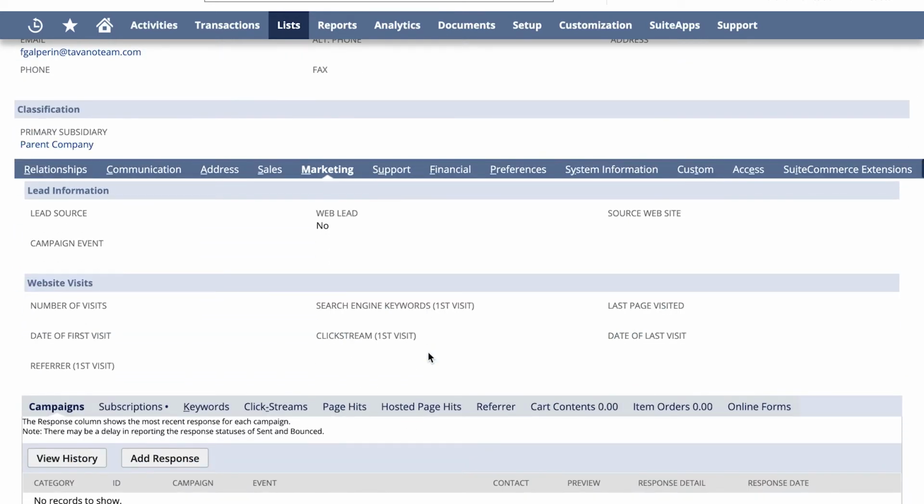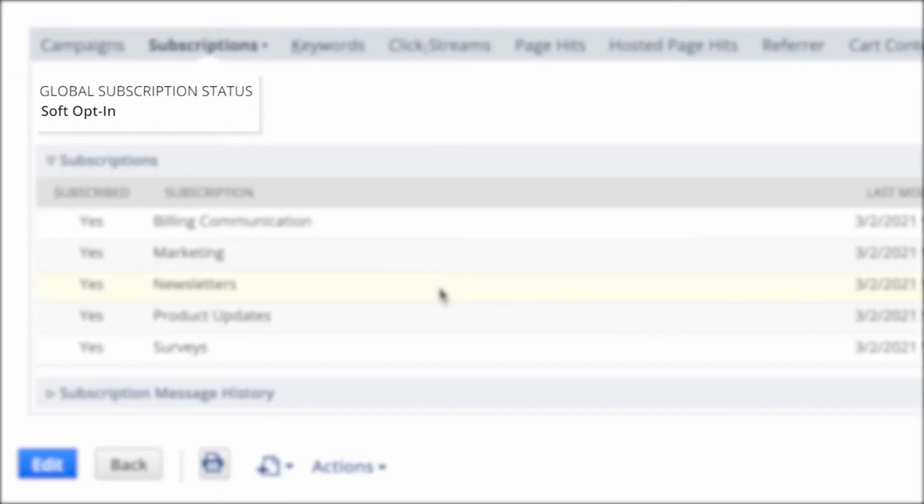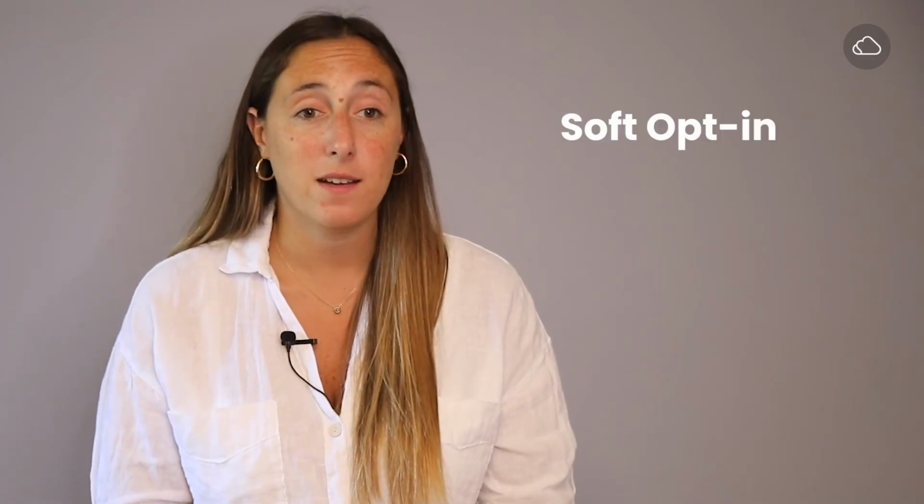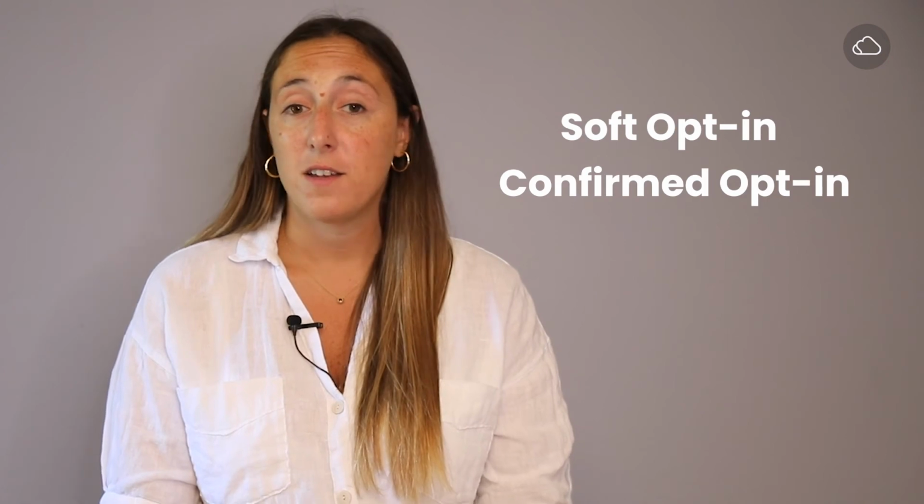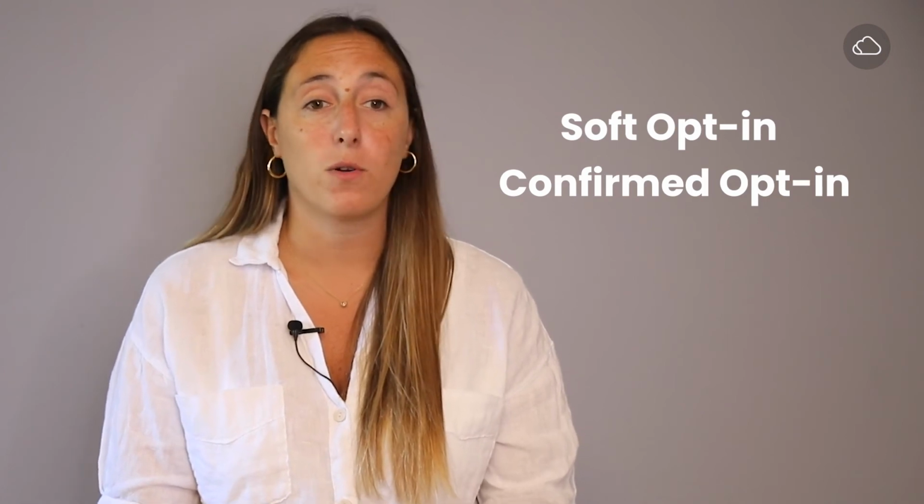The values that can be set in the global subscription status field are the following: soft opt-in, soft opt-out, confirmed opt-in, confirmed opt-out. Depending on the value of the global subscription status field, these are the actions that SuiteCommerce will take and the message it will show to the user upon sign-up. If the value is soft opt-in or confirmed opt-in, no changes are made to the customer or lead record, and a message informs the user that they are already subscribed to the newsletter.